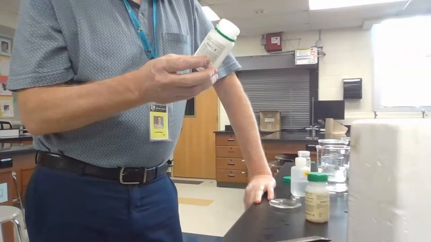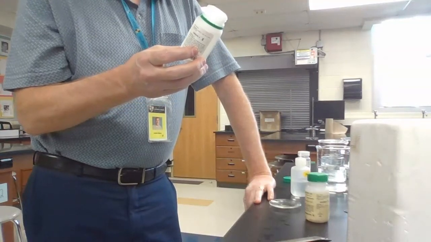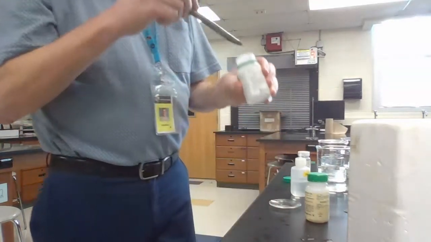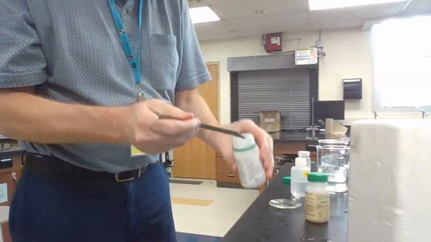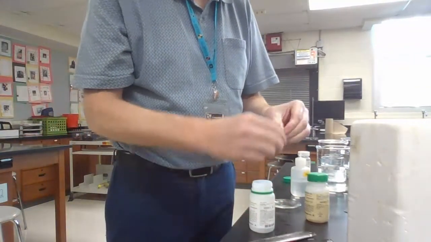Next one's potassium. This one also has a lot of the same warnings. It says extremely dangerous in contact with moisture and water. So kind of trying to scare us a little bit here, I think. I think so. All right, I'm going to take a piece out of here. And if I take a look at this piece, again, it's a weird-looking metal. It is. I don't want to drip on our computer.